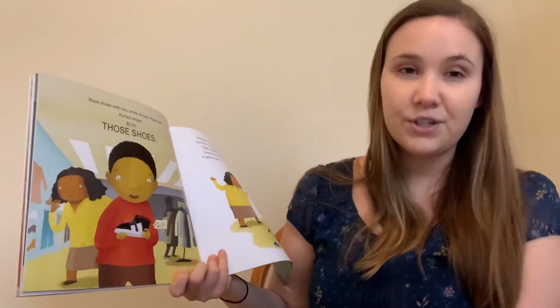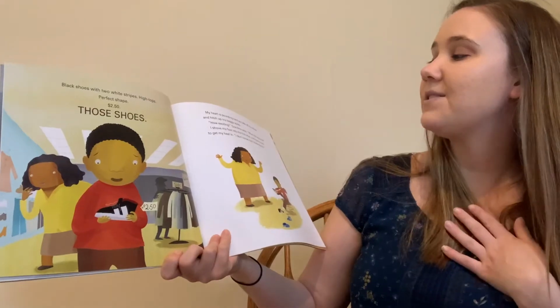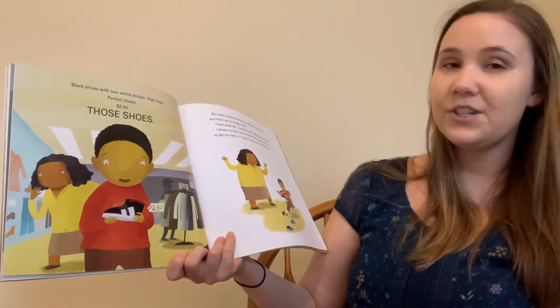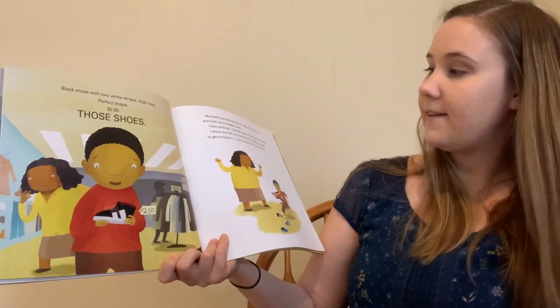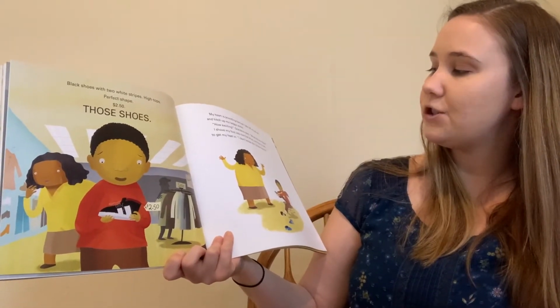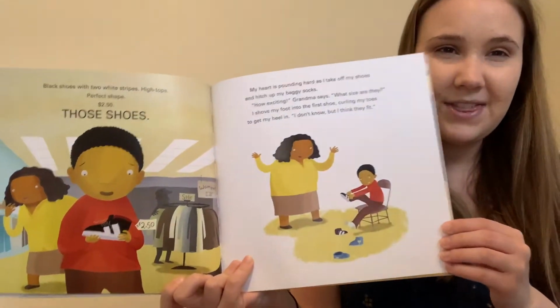I see something in the window. Black shoes with 2 white stripes, high tops, perfect shape, $2.50. Those shoes. My heart is pounding as I take off my shoes and hitch up my baggy socks. How exciting, Grandma says. What size are they? I shove my foot into the first shoe, curling my toes to get my heel in. I don't know, but I think they fit.